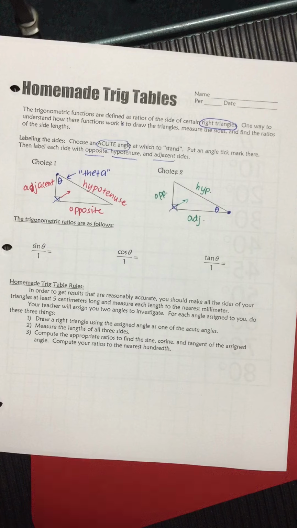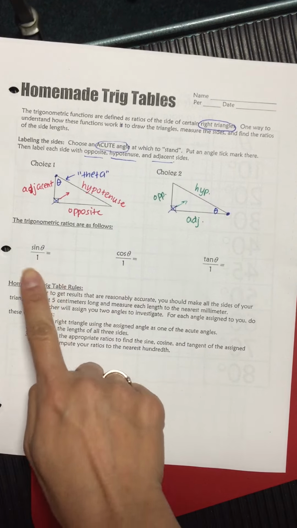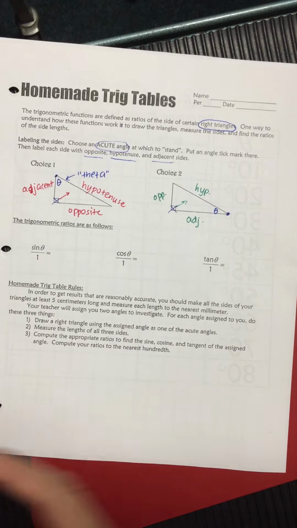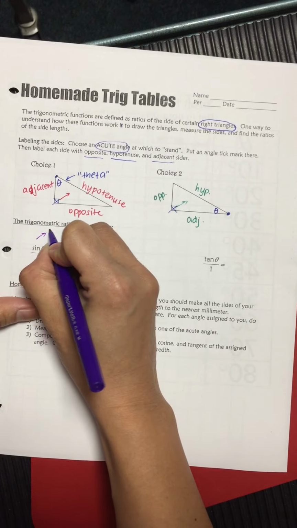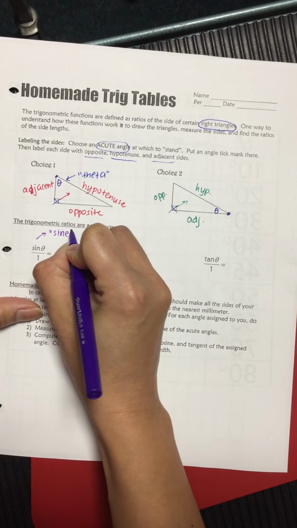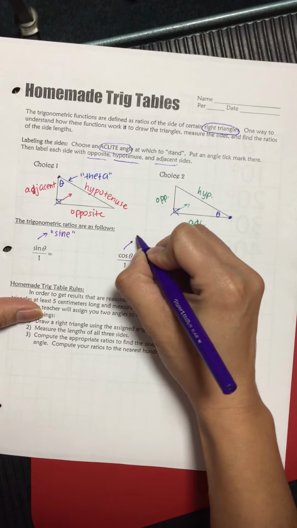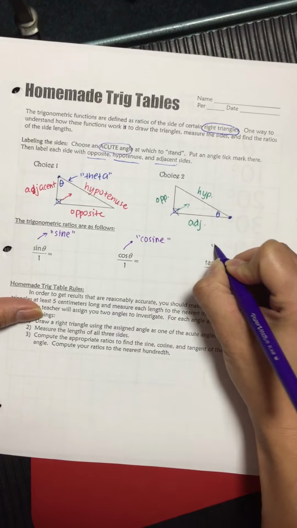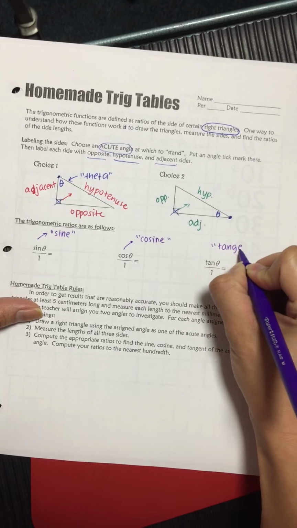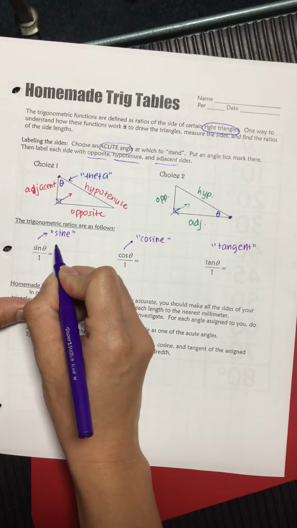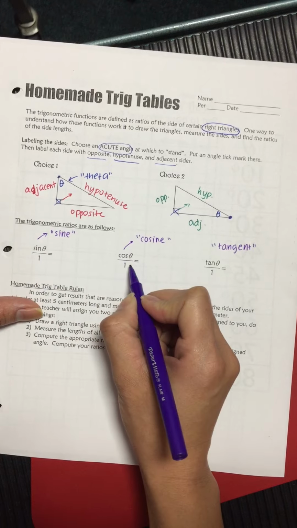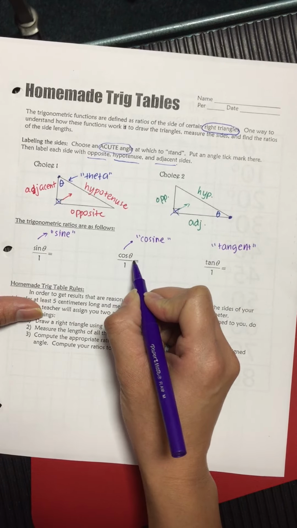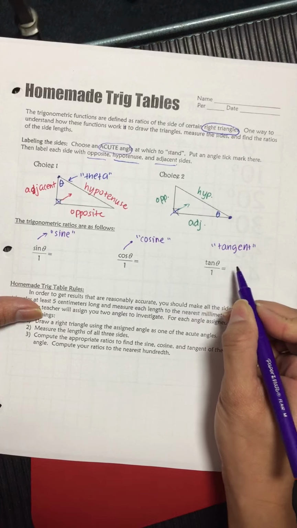The three main trig functions are these ones down here. It looks like sin, it looks like cos, and it looks like tan, but I want you to say it like sine. That's actually the real word that it's abbreviated for. This one is cosine, and then this one is tangent. So whenever you read it, you'll say sine of, and then this says theta. This one says cosine of theta. This is tangent of theta.